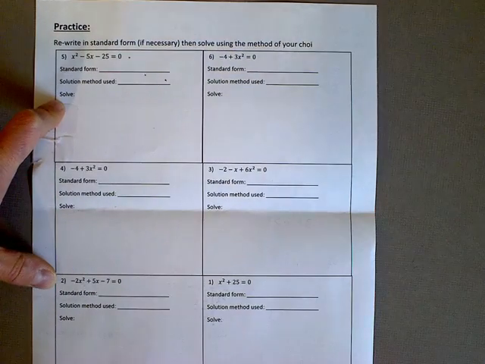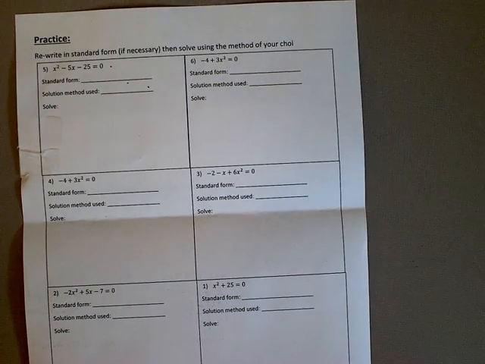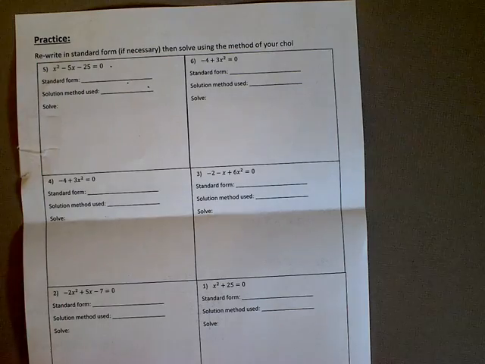And that will get us close to wrapping up our unit on quadratic equations and quadratic functions.